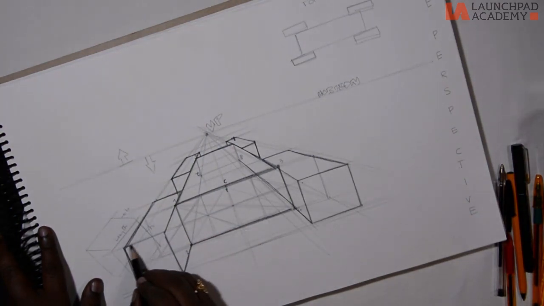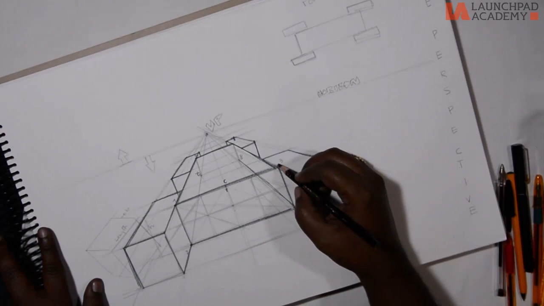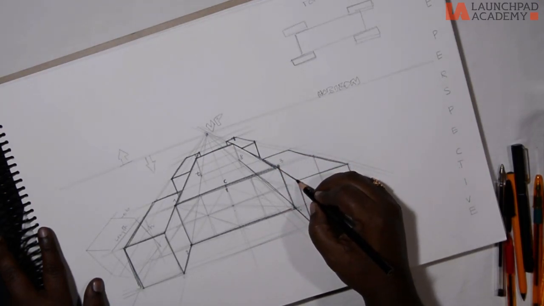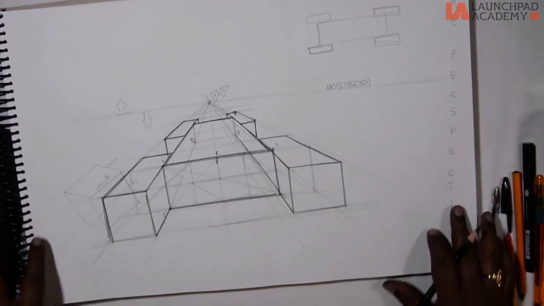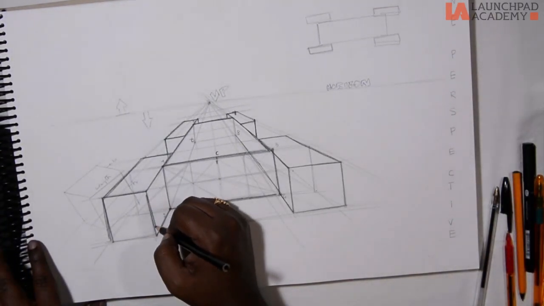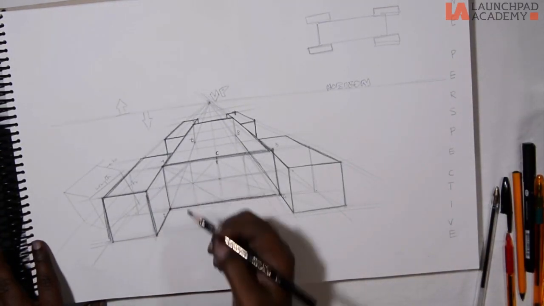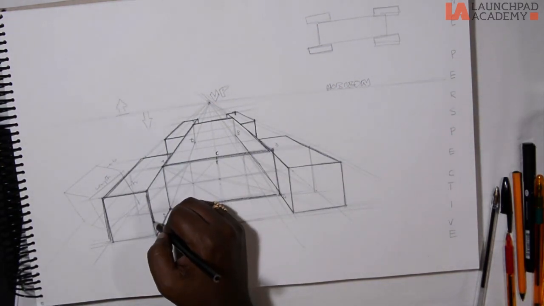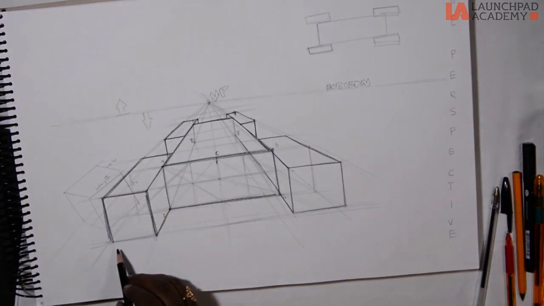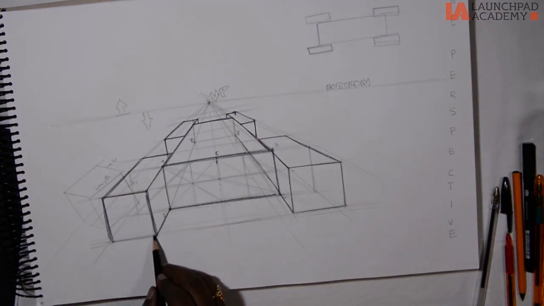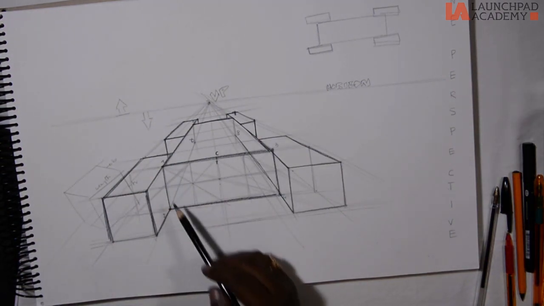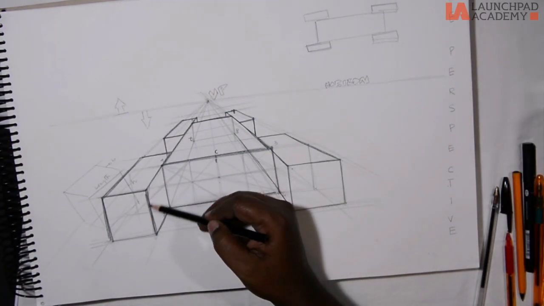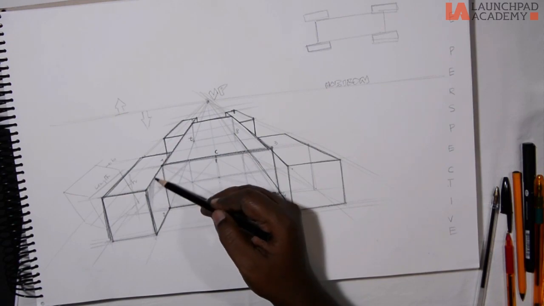and if you are doing a good job, all your intersections will come correct. I am slightly going to give some shades to some part, which is going to be something like this.